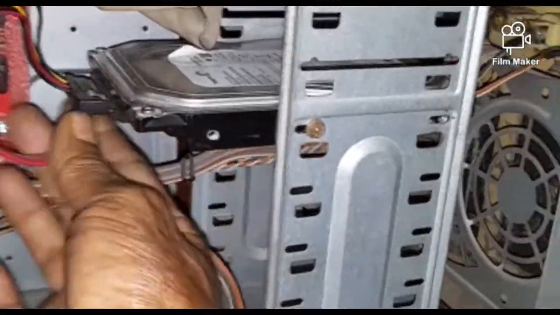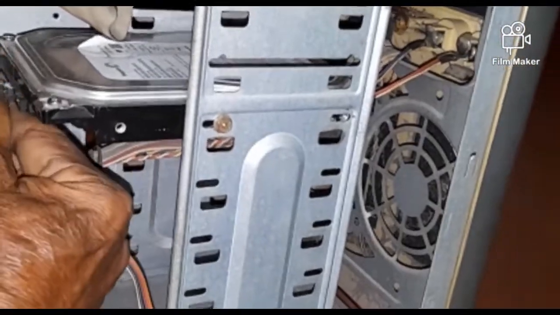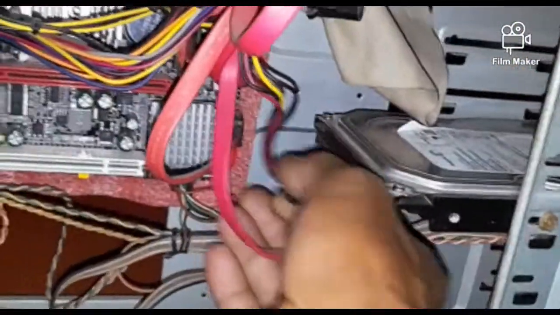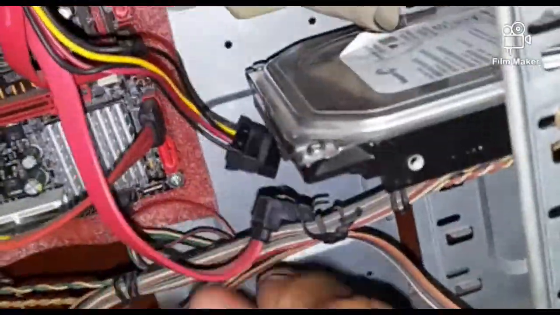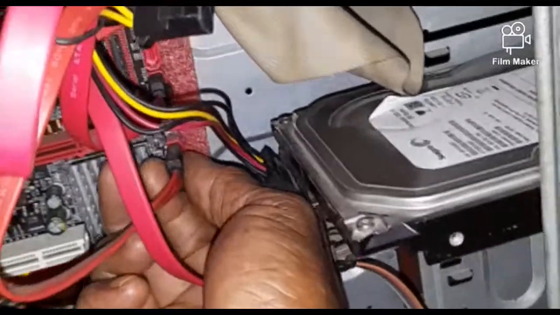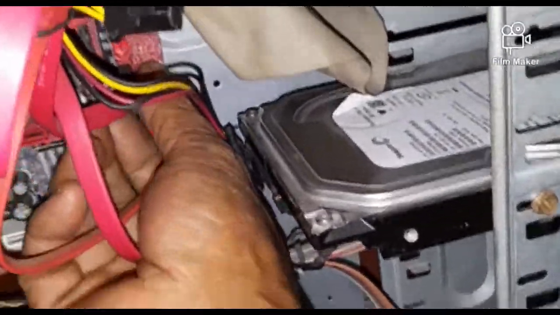Now, at first, open or remove the connections. This is a data cable, and a power cable from the hard disk and also from the motherboard.